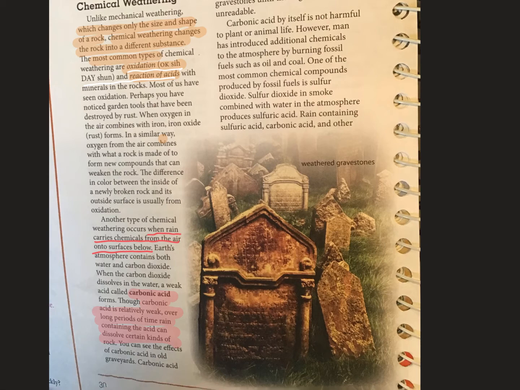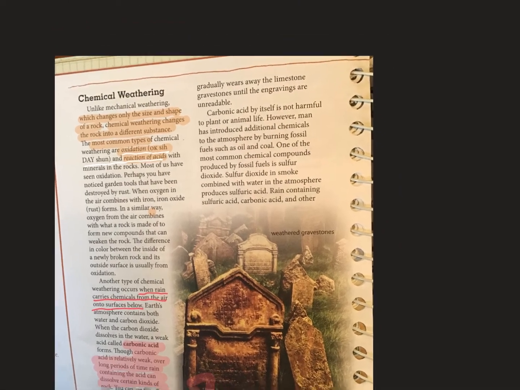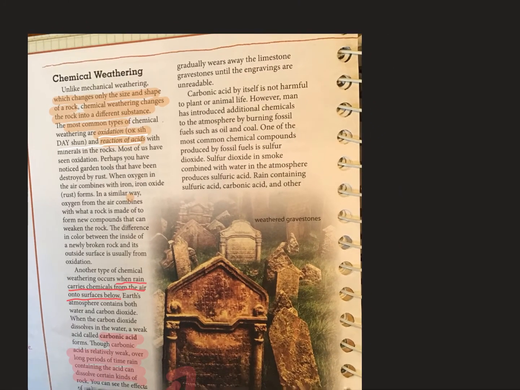you can see the effects of carbonic acid in an old graveyard, just like you see here, and how these gravestones have been affected by acid rain. Carbonic acid by itself is not harmful, so keep that in mind. It's not harmful by itself. However, to plants and animal life it is.